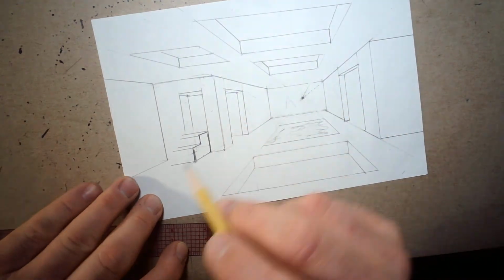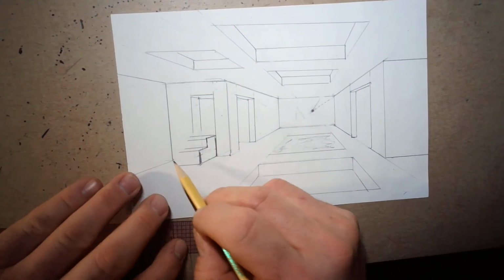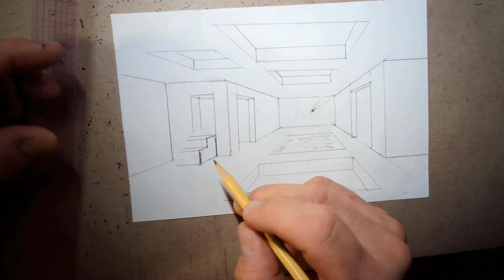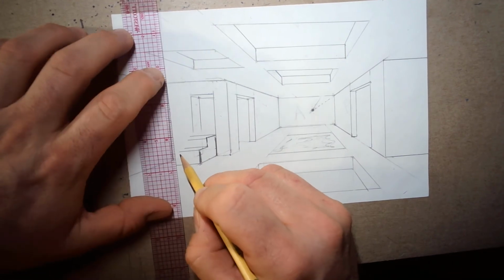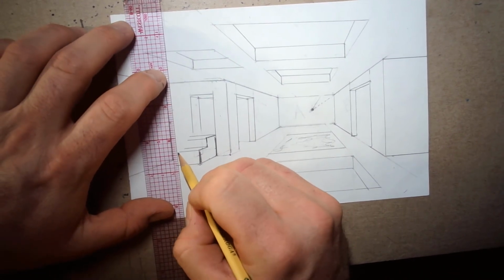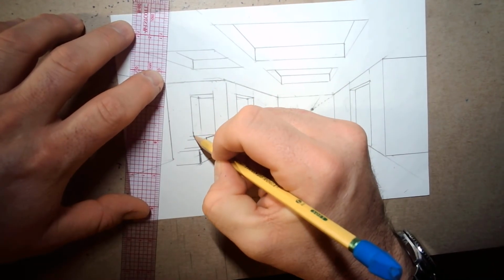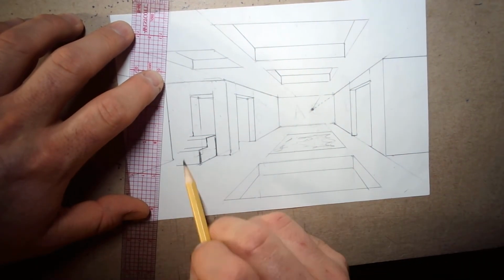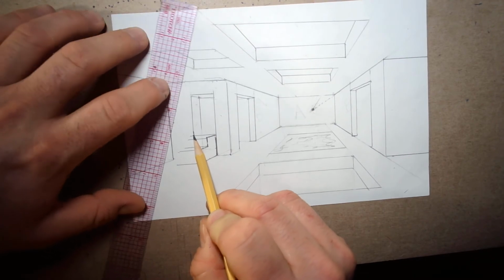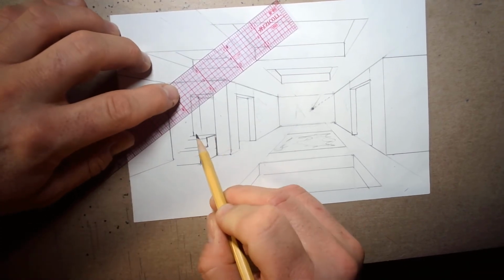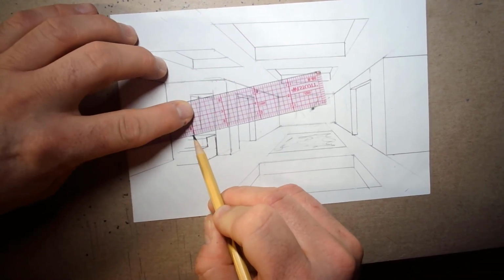And just take those across. Now when you get to the width, however wide you want it, I'm going to put it about right here. Or actually you could start up here. If you brought this down, that would give you this point. And that's exactly the width of that opening, the door.